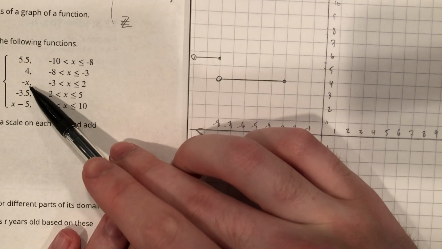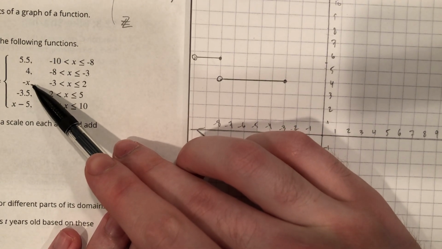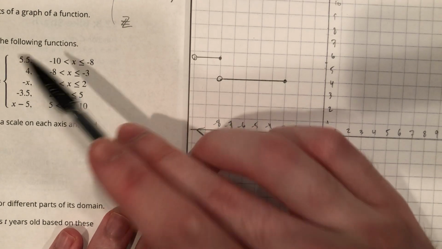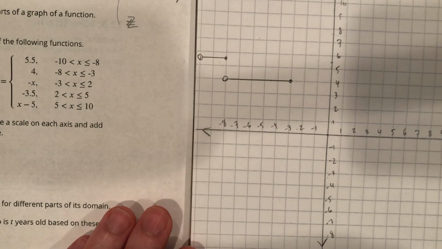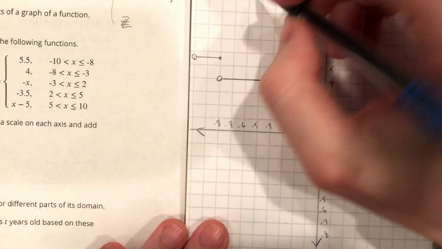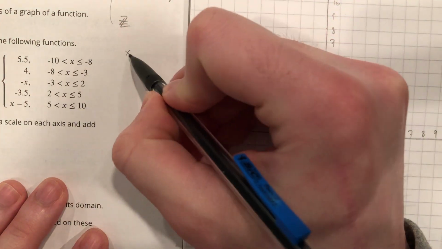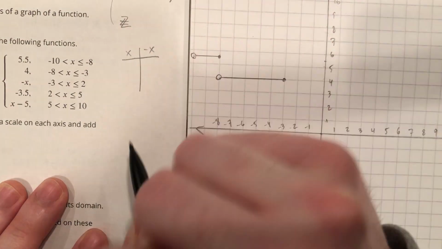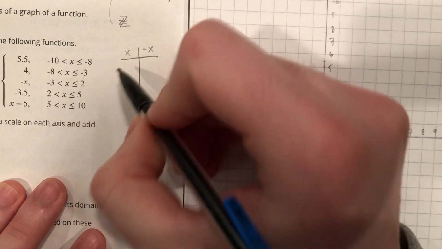Next, we've got y equals -x, which just means whatever x is, you multiply it by -1 to get y. I'll make a table for that because that could be a little tricky. So let's do x and -x. My x values are from -3 to 2.